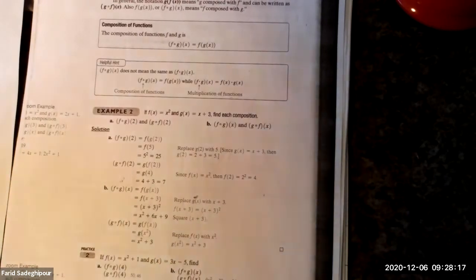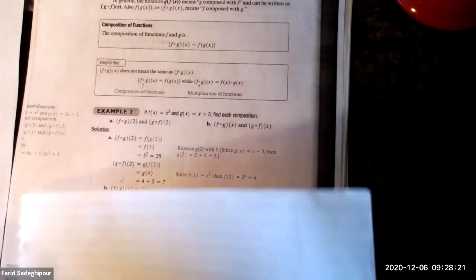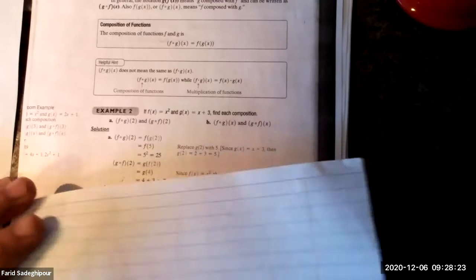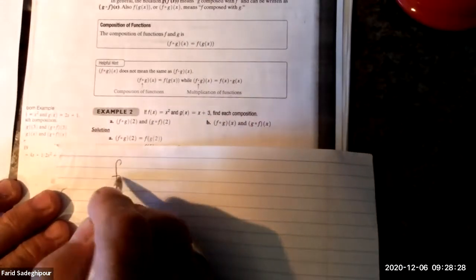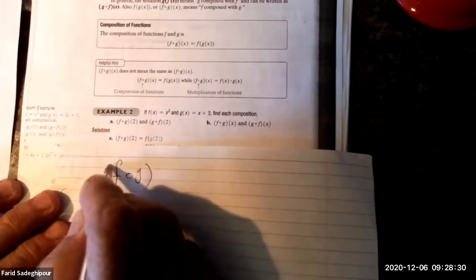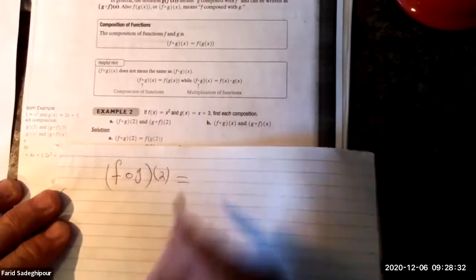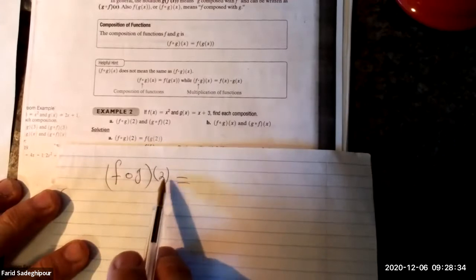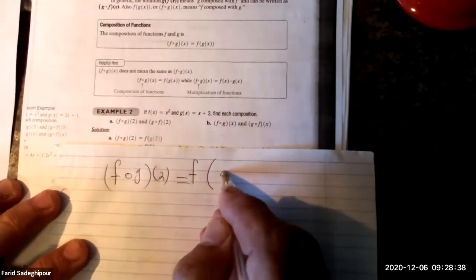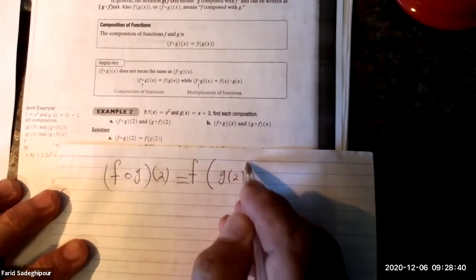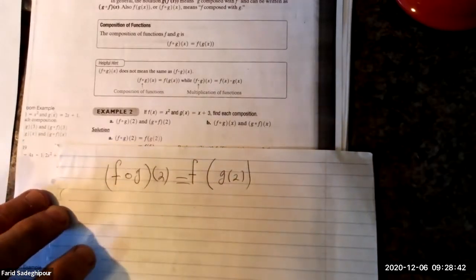Now, it's easier with the numbers, like here. What is FOG of 2? Again, G is closer to this number, right? So you could write it as F of G of 2. So you've got to do that first.